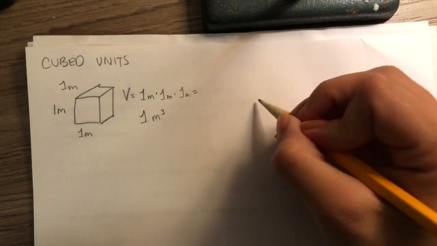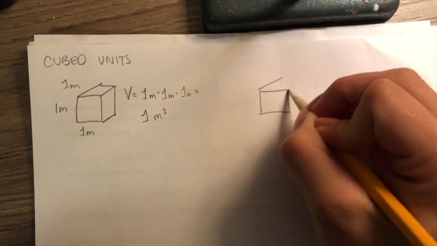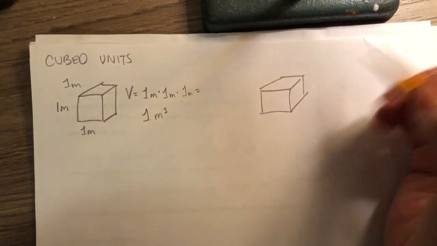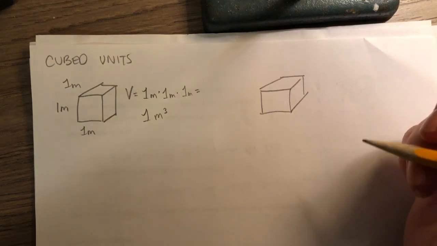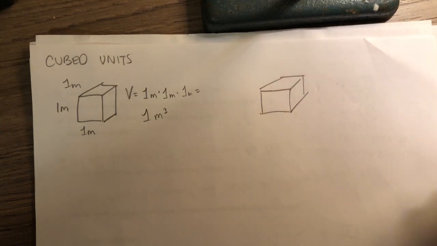Now, imagine this is the same exact cube, but instead of measuring the length and the width and the height in meters, we did it in centimeters. Now, we know that there's 100 centimeters in a meter. So would that imply that this cube has a volume of 100 centimeters cubed?